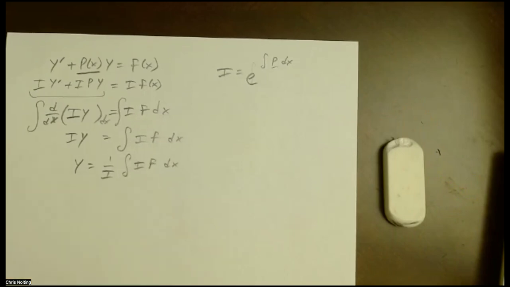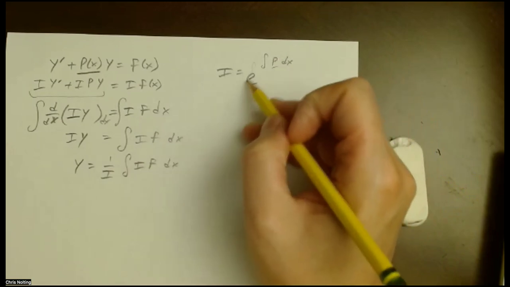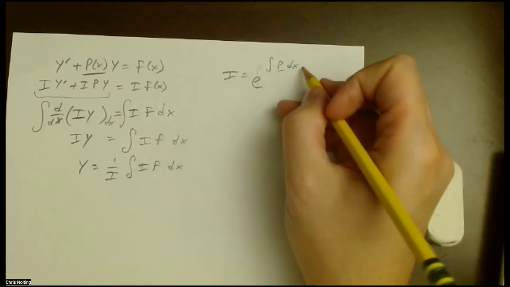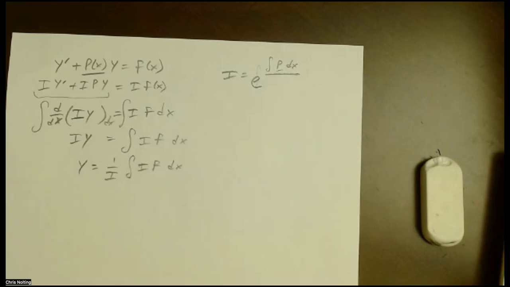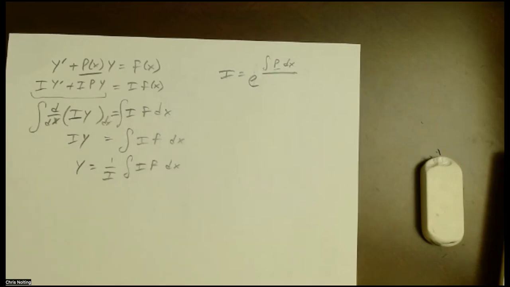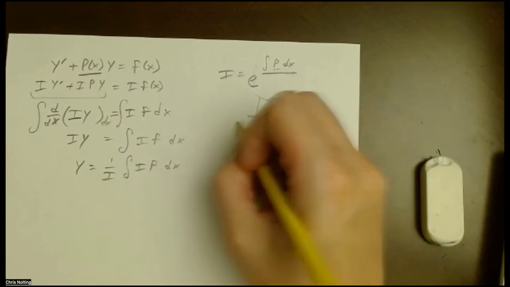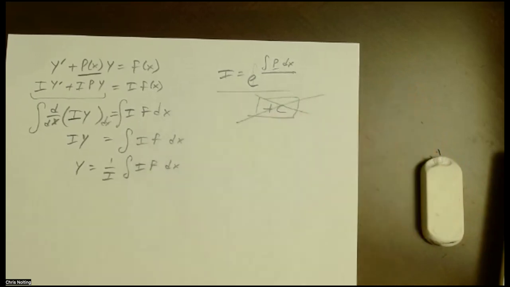It could be a polynomial. It could be sine of x. It could be whatever it is. You integrate that. You raise that, or raise e to that power, and then that's your function of I. Note when you evaluate this integral, you don't need to add like a plus c for when calculating this integrating factor.